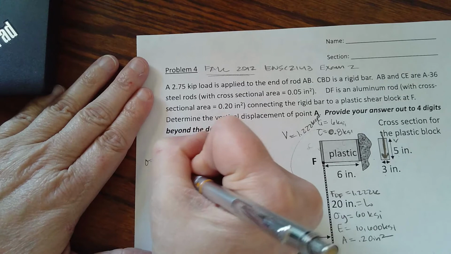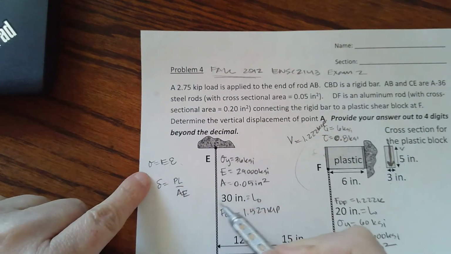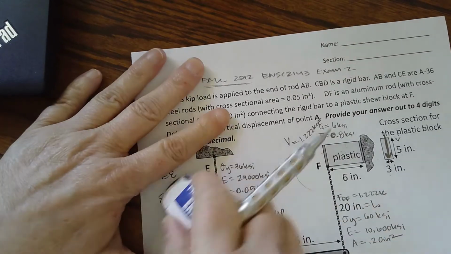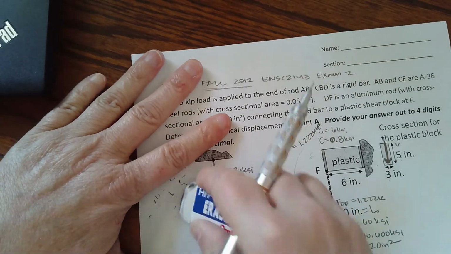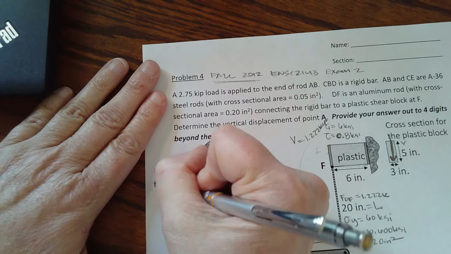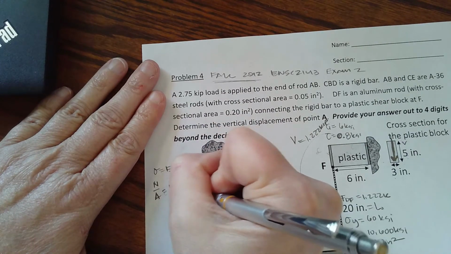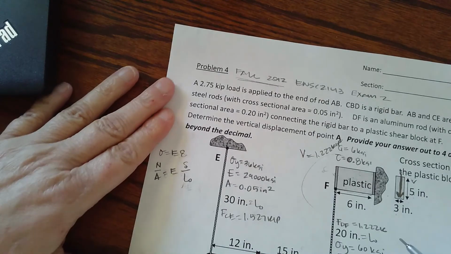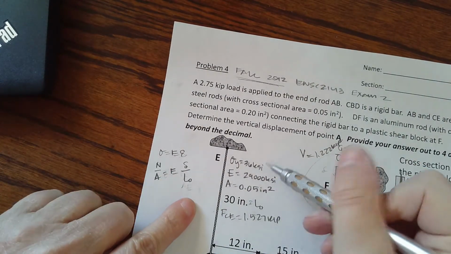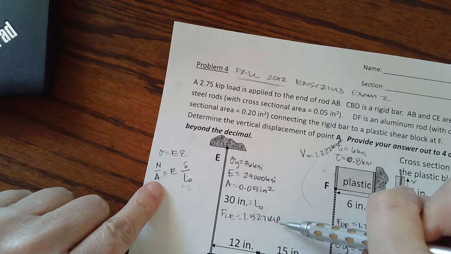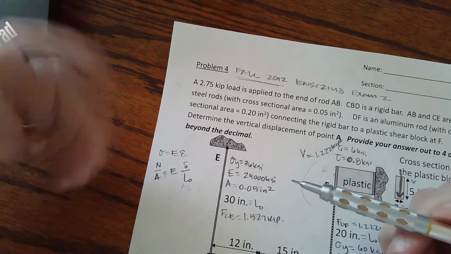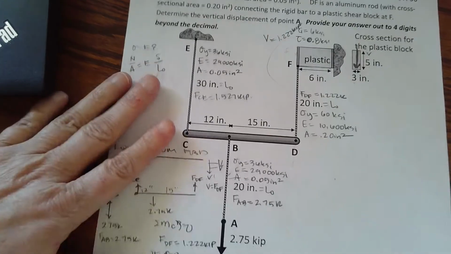Stress equals E times strain, and I know we're dealing with normal stress because we're in tension. And if I'm dealing with normal stress, then I am looking at that internal normal force divided by cross-sectional area equals E. Strain is change in length over original length. So if I'm trying to find that deformation, I have areas, I have internal force, I have modulus of elasticity, I have original length, and I can now get my deltas, okay?